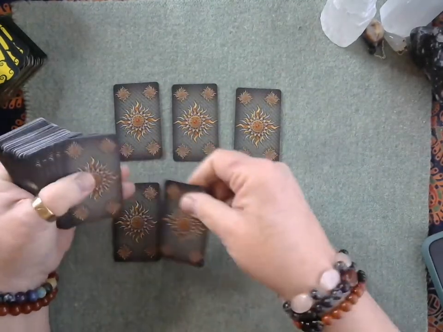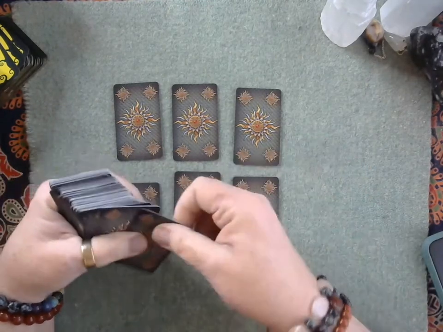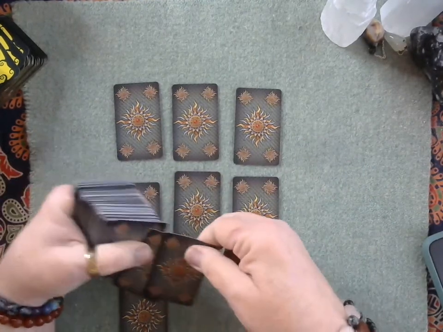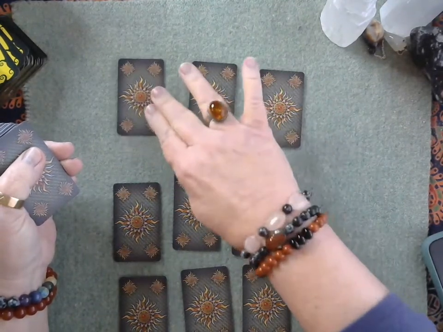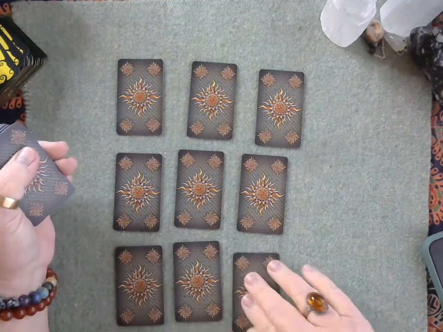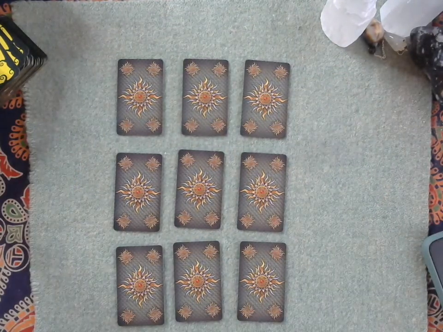And often when I put out a 9 card, I have no question. I just put out 9 cards. Let me see if I can get them in a place where you can see. I like the backs on these cards. These are cute. There we go.